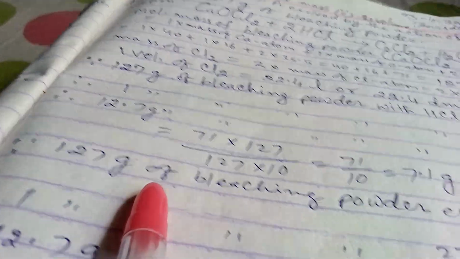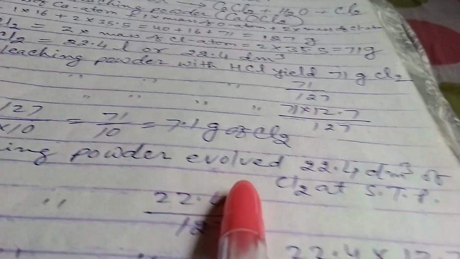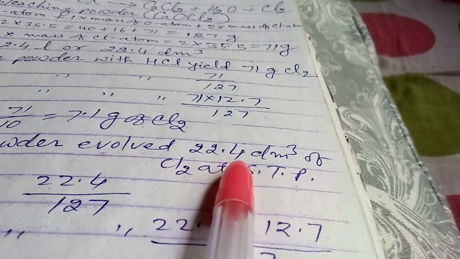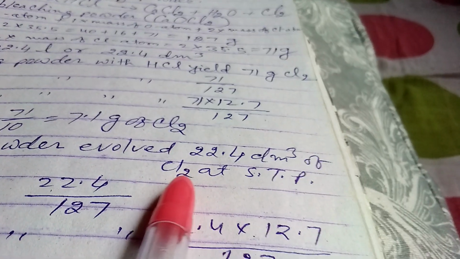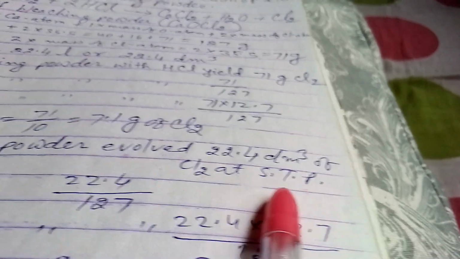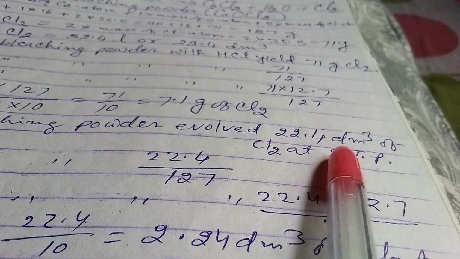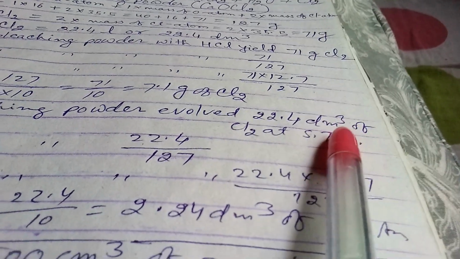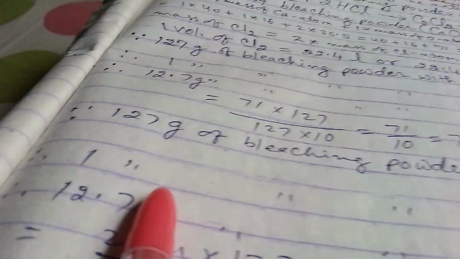Since 127 gram of bleaching powder evolves 22.4 cubic decimeter of Cl2 at STP, we can use liter also in place of cubic decimeter. Both are equal.